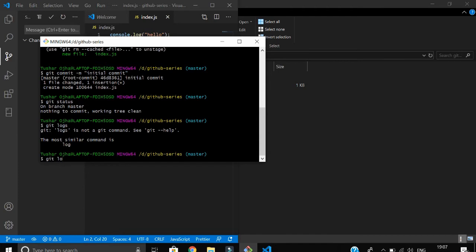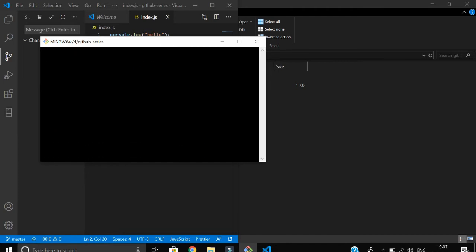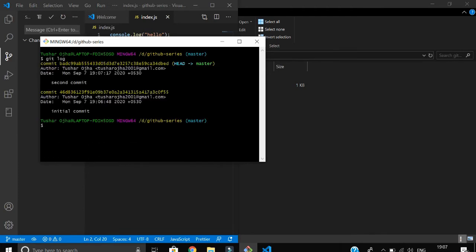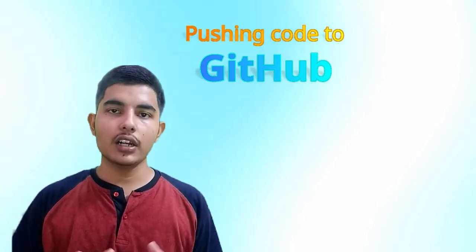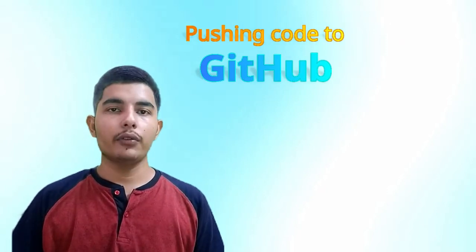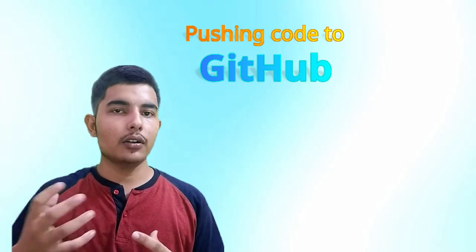It's also important to see all the commits which you have made. To do that, you can use the command git log, which will return all the commit messages that you have made, and you can scroll through them using your up and down arrow keys if the commits are more in number. Now it's time for creating an empty repository on GitHub. We have created a local repository, we have initialized it, we have committed a few things. Now it's time to push that to GitHub.